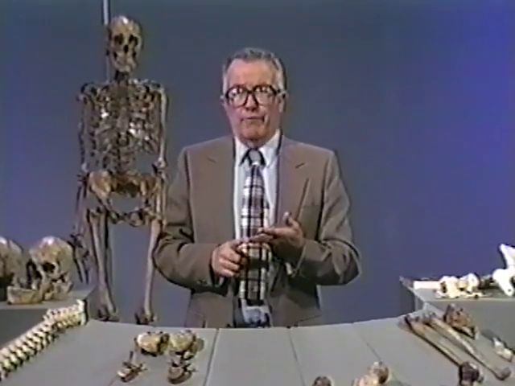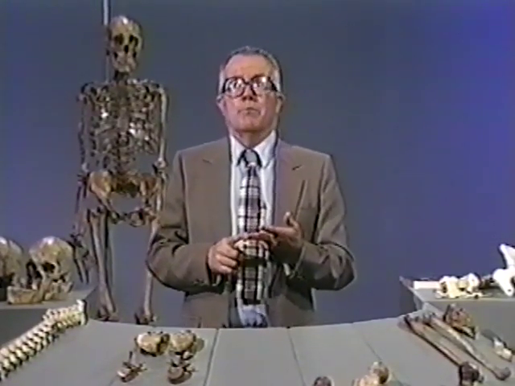Let me say, by the way, that there are 208 bones in the adult human skeleton. When I first started working in law enforcement 30-some years ago, one of the questions that police often ask is, how many bones do you want us to bring in?